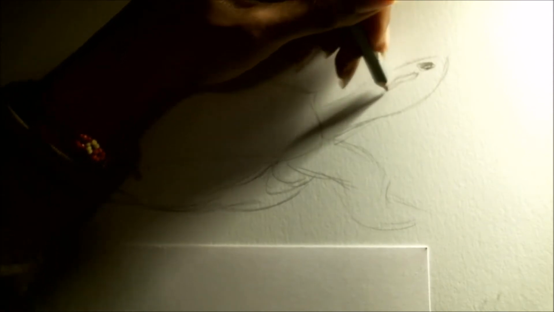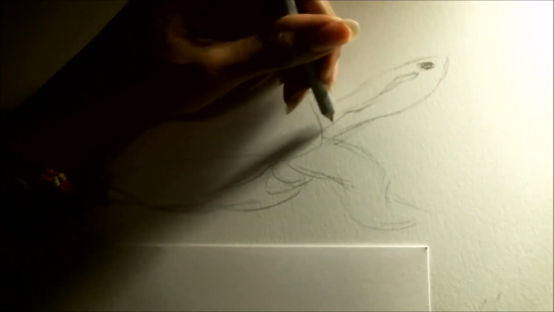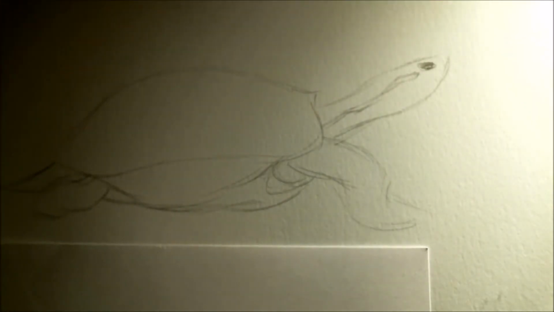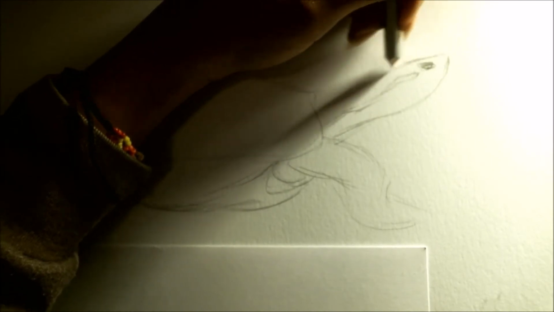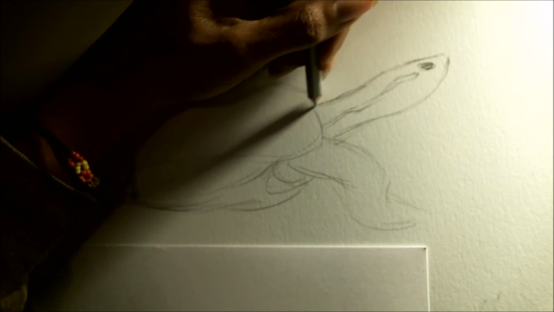One of the perks of using a reference is you will see little things that everyone sees, and you'll be able to recreate it. And in turn, that creates some believability with your turtle, or whatever it is you're trying to draw.